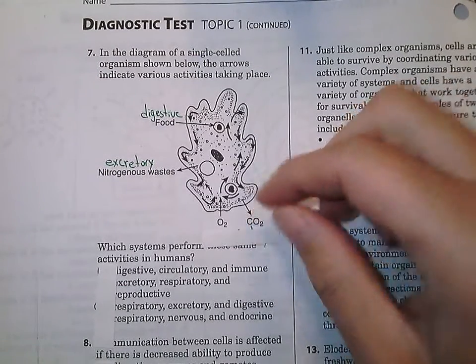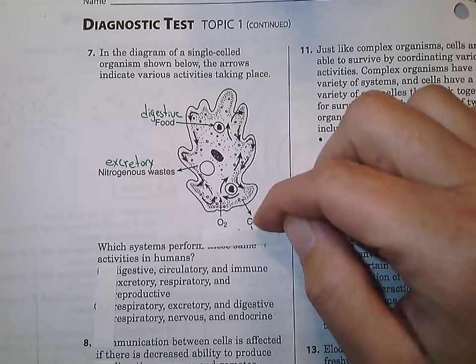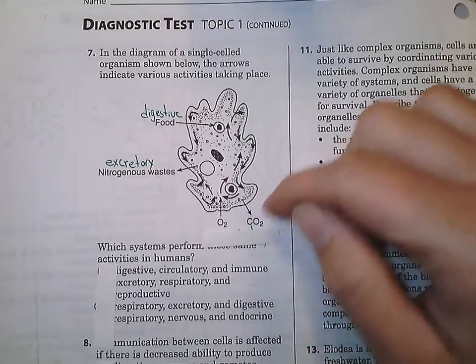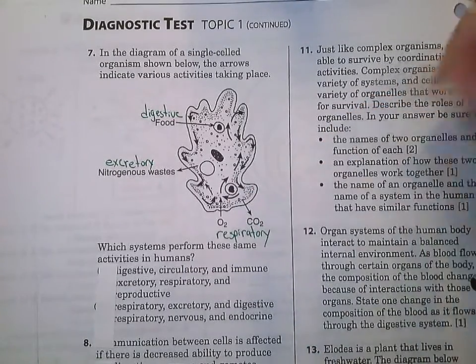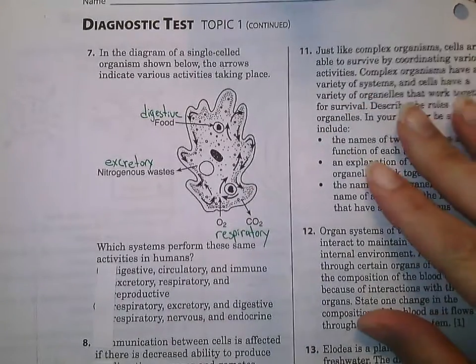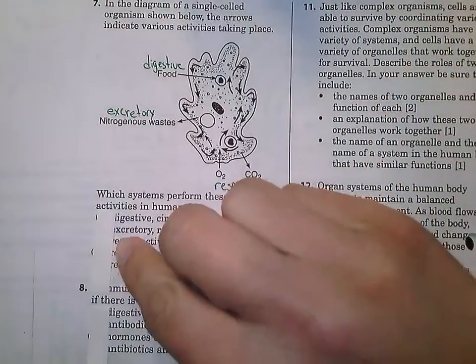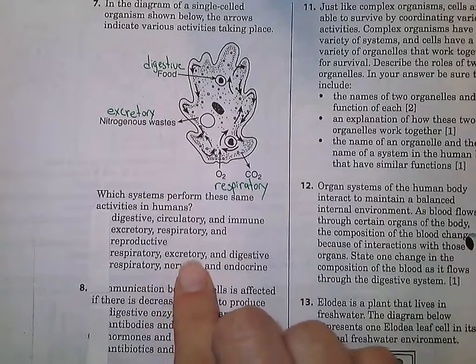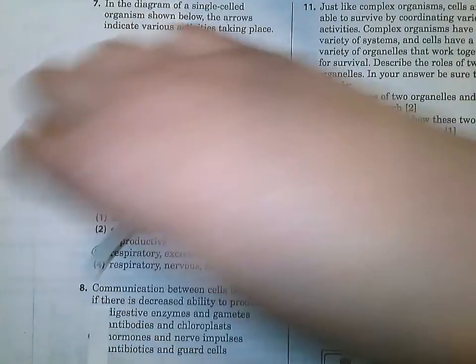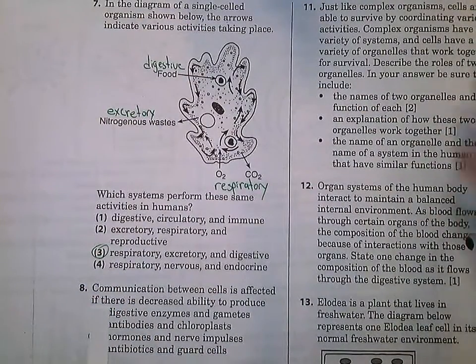Then we've got oxygen coming in, carbon dioxide coming out. Gas exchange in the human body is done by the respiratory system. So now we just have to match with the choice that has all three of those things: respiratory, excretory, digestive. So our answer is choice 3.